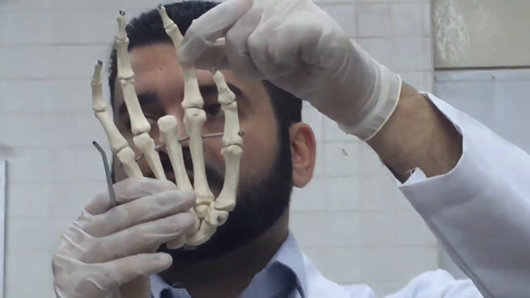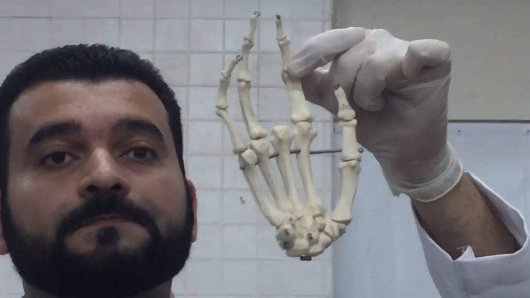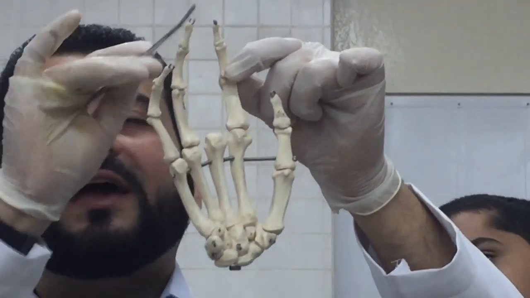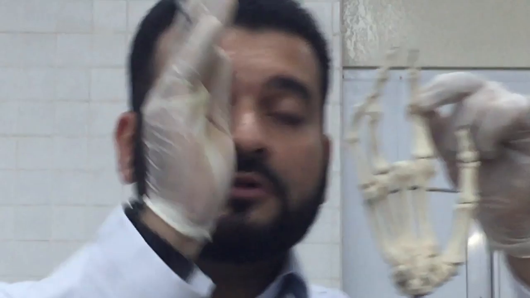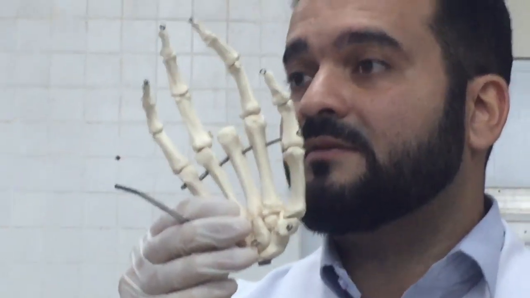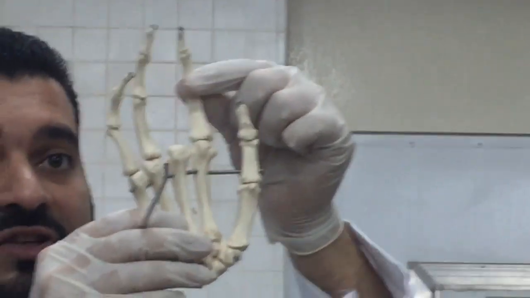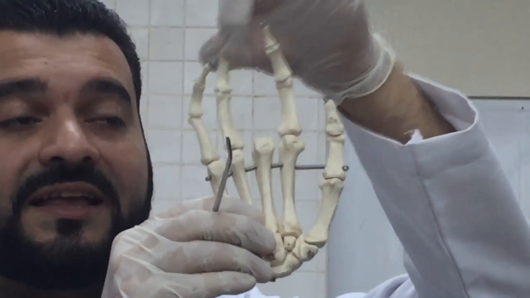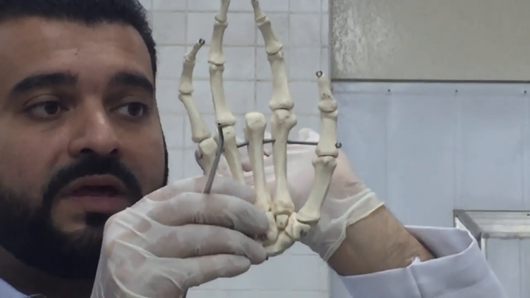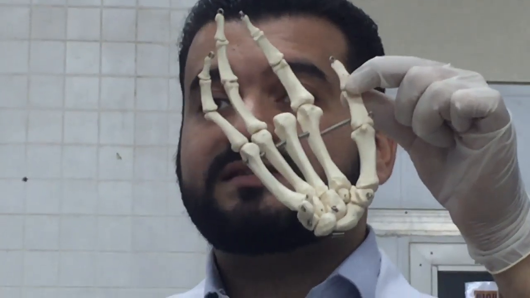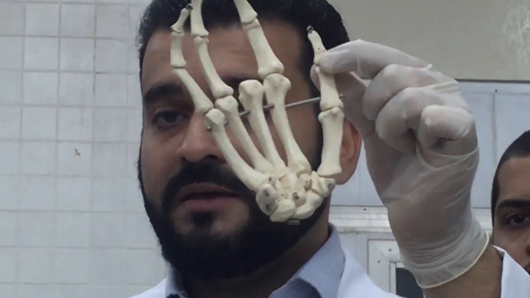I will put a mark here, for example. Identify this joint. Proximal interphalangeal joint, not only like this, of the index. If I enter to the fingers, you must say the name of the finger. This is the proximal interphalangeal joint of the index. This is the distal interphalangeal joint of the ring finger. Okay, for example, this is the interphalangeal joint of the thumb, not proximal or distal. It's only one joint here, okay?